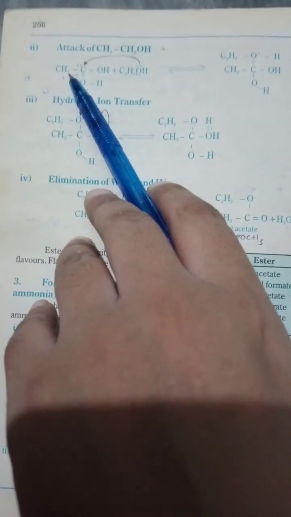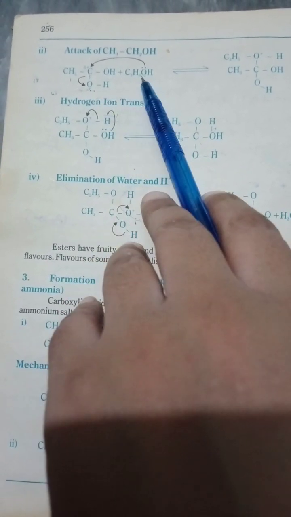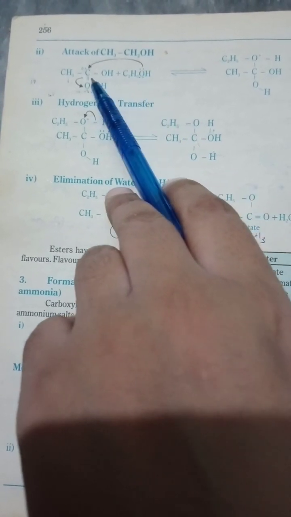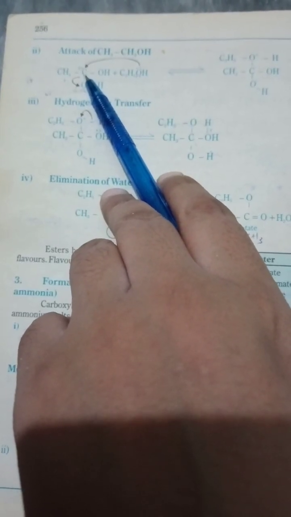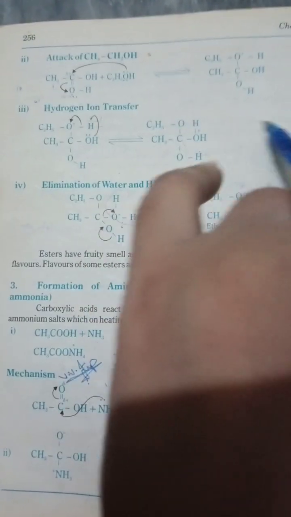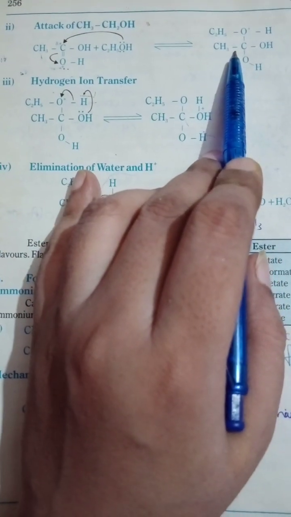Okay, in the next step, that is on page number 256, you will see that the alcohol will attack this intermediate, and as you know, here the partial negative charge is present, and here the partial positive charge is present, therefore this oxygen atom will attack this carbon atom, and this type of intermediate will be formed.